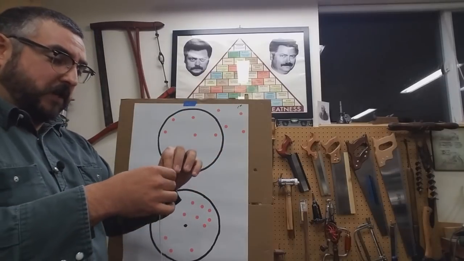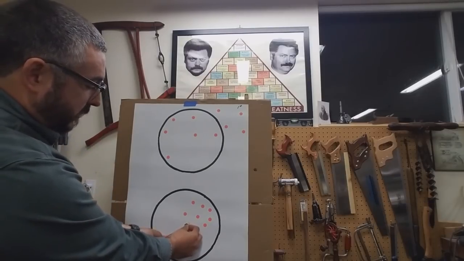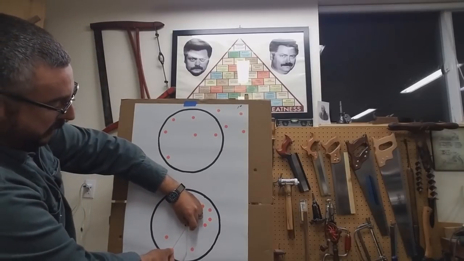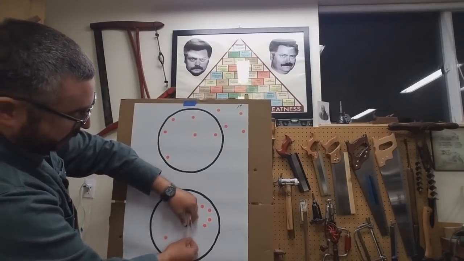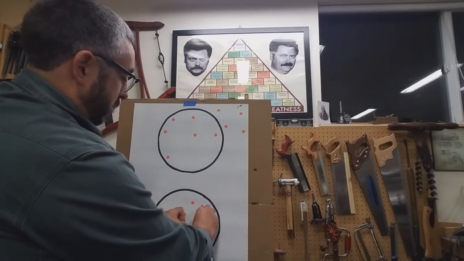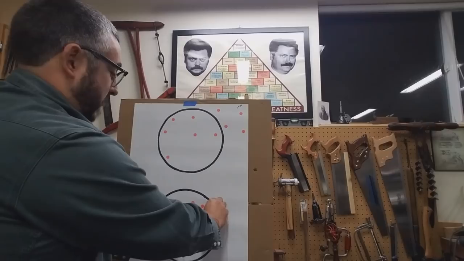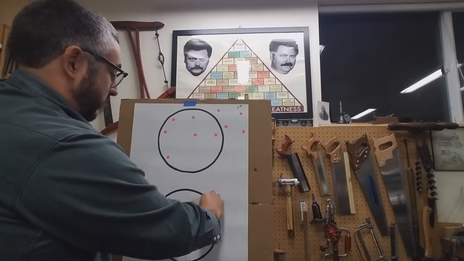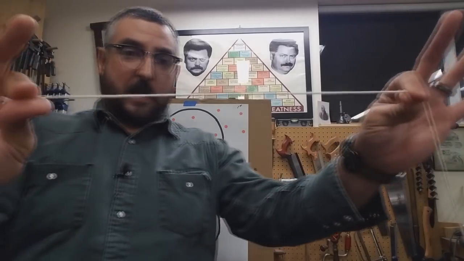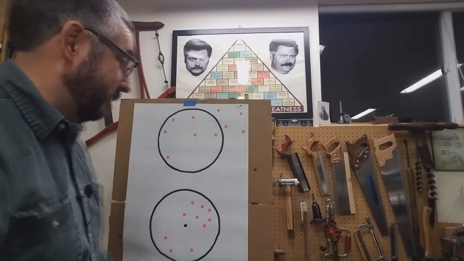I'm going to grab my string on one end and then hold that in the center of the target, measure to my first shot. And I'm going to grab that string, move it up, put it back in the bullseye, go to the next shot, pull it up, next shot. I'm going to do that for all 10 shots. And you can see that if you're doing a trial, you can find your qualifying shooters rather quickly with this method. With this bottom target, we have this much string left over, so this shooter qualifies to join the ranks of the sharpshooters.